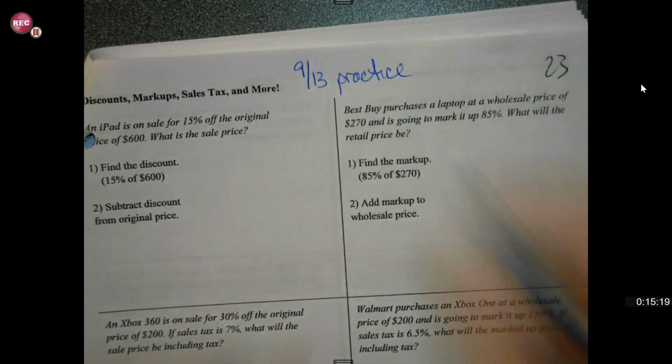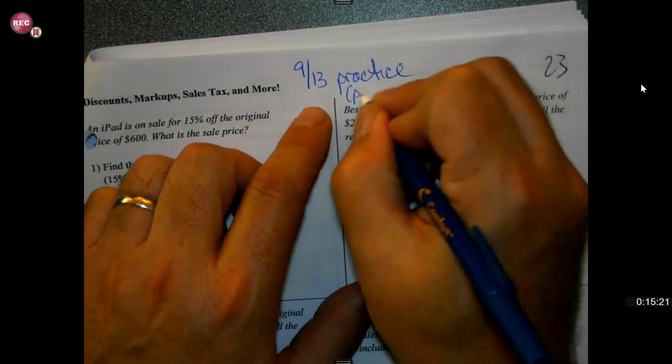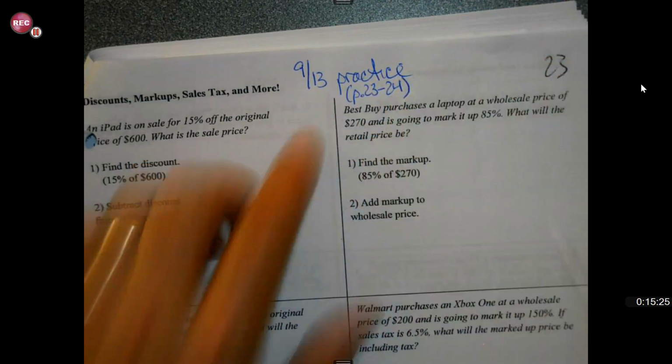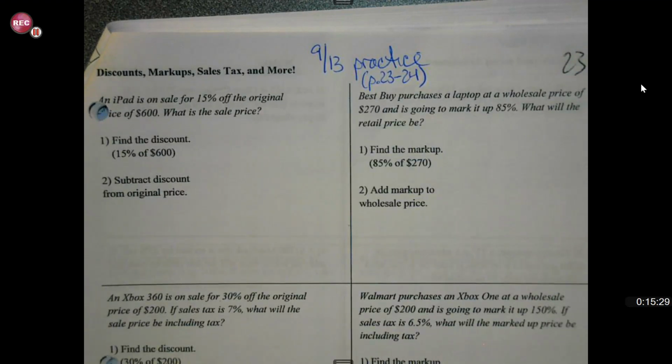Let's do this. I haven't pulled this out of my hat yet, but I'm going to today. So page 23 and 24 is the actual practice. It's like the quiz preview. It's letting you see all the things.